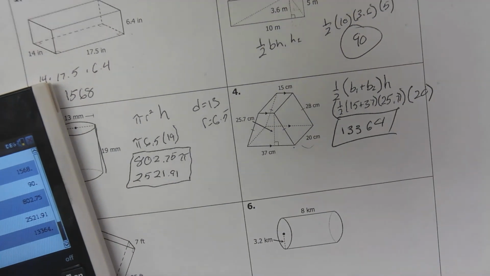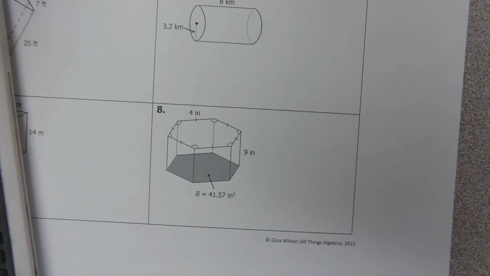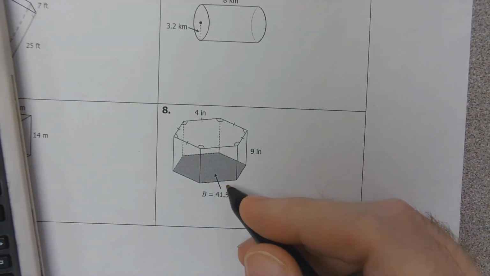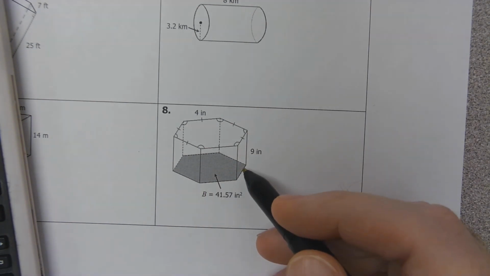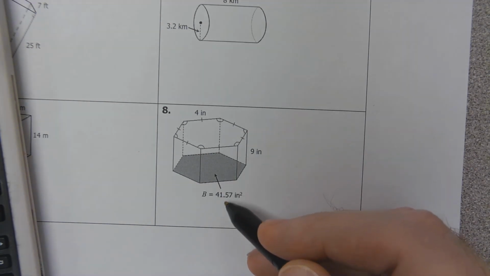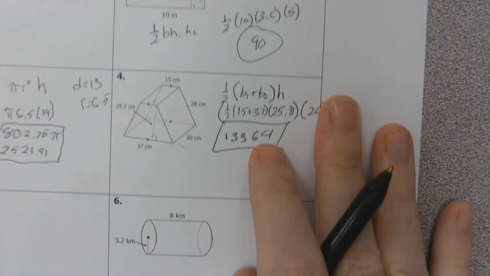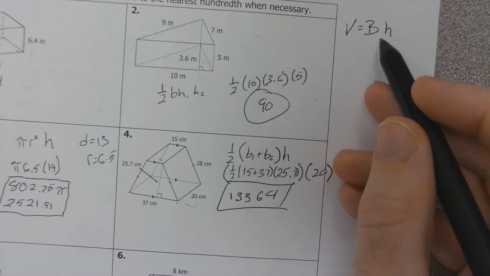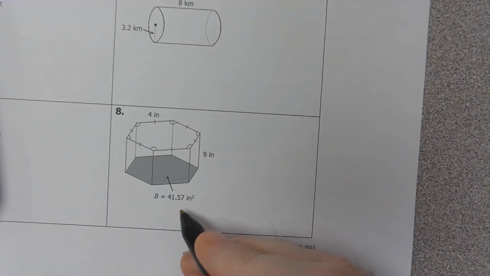Now, I do want to mention this one down here, because it's the same idea, but they didn't give us the apothem or anything for a regular polygon, that we would need to find the area, so they just gave us the base. So, like I said up here, the formula is volume equals base times height. Well, they just came out and said, here's the base.